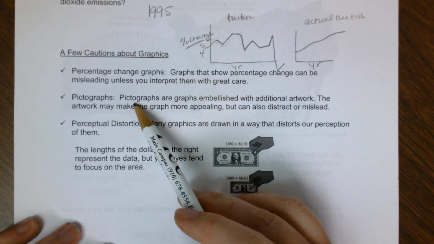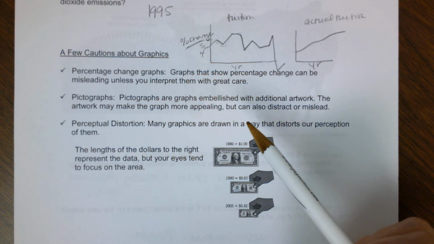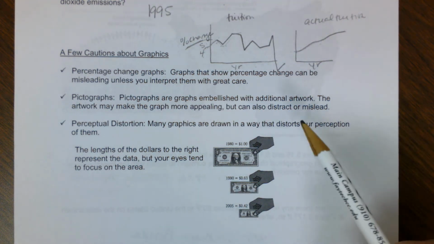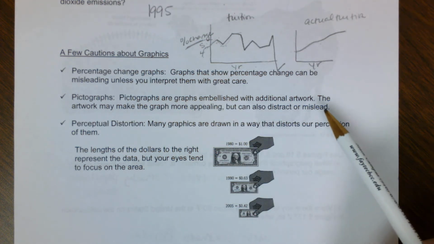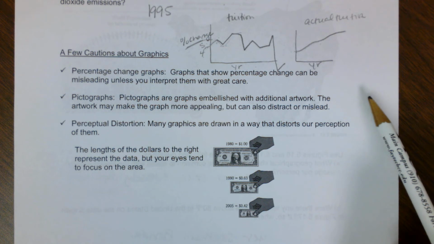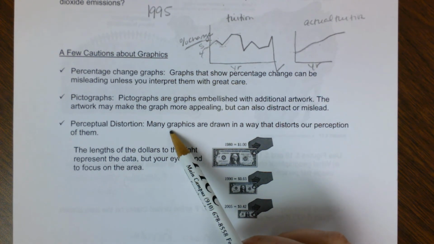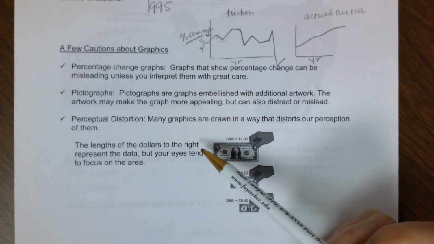Now pictographs. Pictographs are graphs embellished with additional artwork. There's an example in your book of a full page picture if you want to look at that one. The artwork may make the graph more appealing, but can also distract or mislead. And we'll look at an example here in just a minute. And there's perceptual distortion. Sometimes graphics are drawn in a way that distorts our perception. So let's look at this.